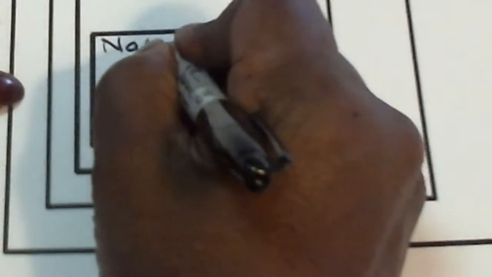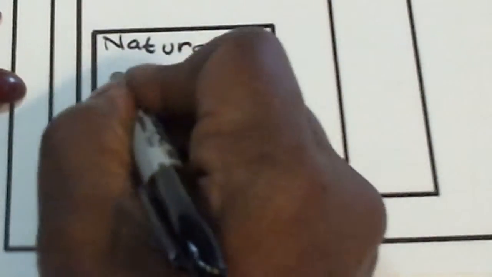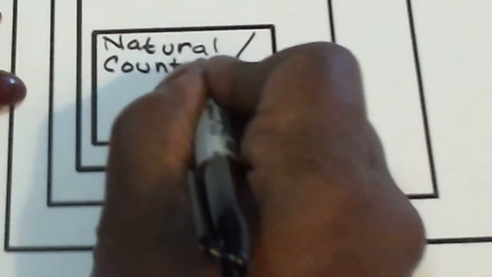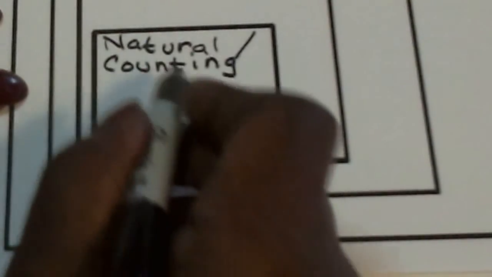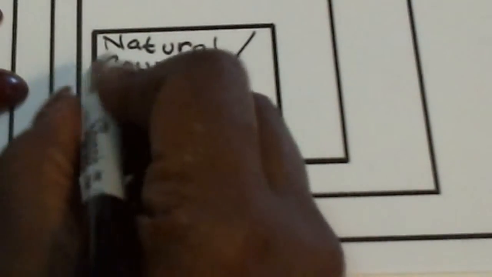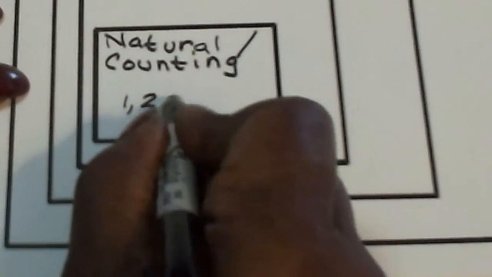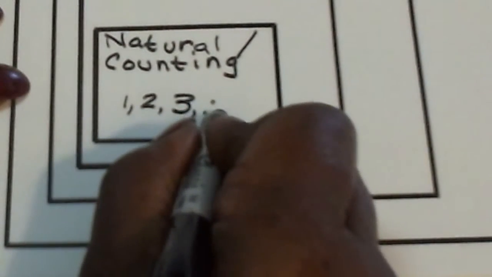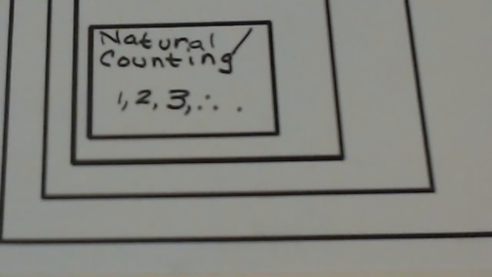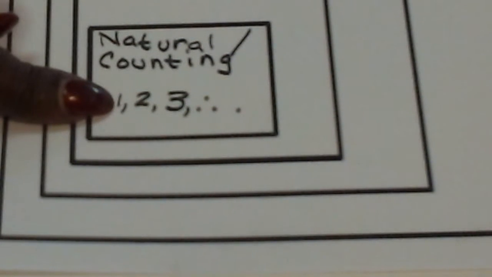Natural numbers, also called counting numbers, are the first numbers that we learn. Examples of natural numbers are 1, 2, 3, and it goes on indefinitely. Notice that natural numbers are all positive numbers.